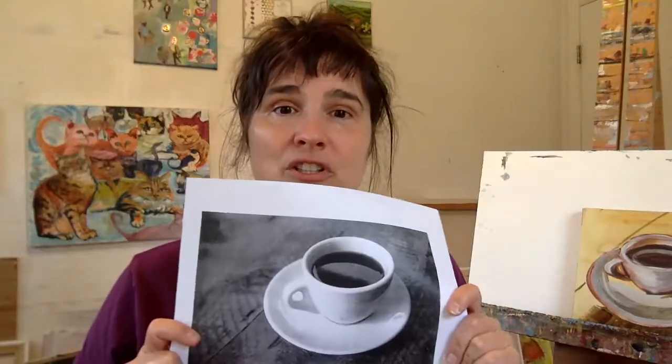So you need to get the value correct in a painting, and then the color you can be a little more exploratory with, as long as you get that value correct. So I think the best way to try this out at home is to take a black and white photograph, a black and white image, whatever it is you're working from, get the color out of it. So it's just grayscale. And then what you're gonna do is paint this on your own, and you're gonna just make up the colors.